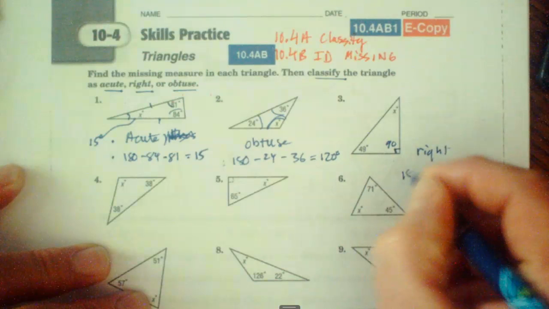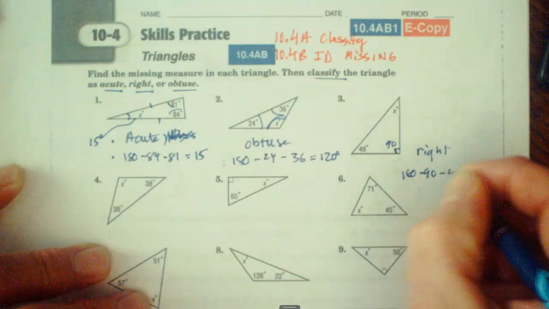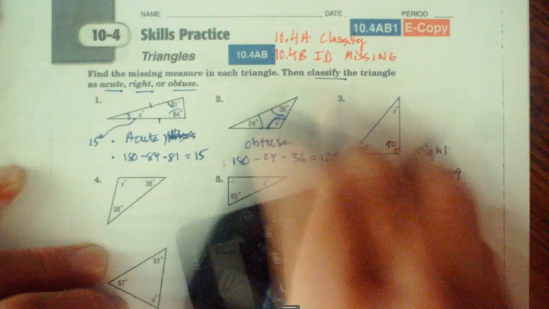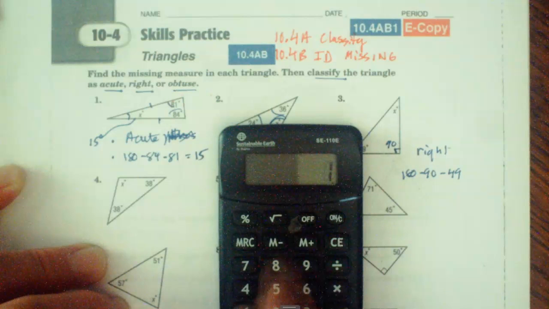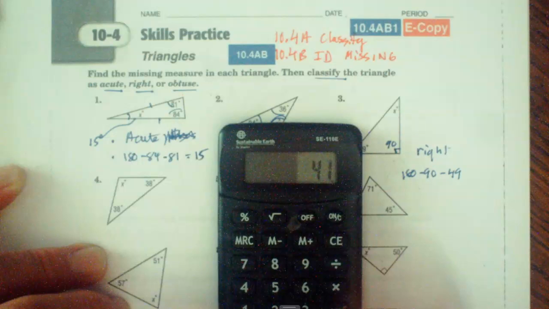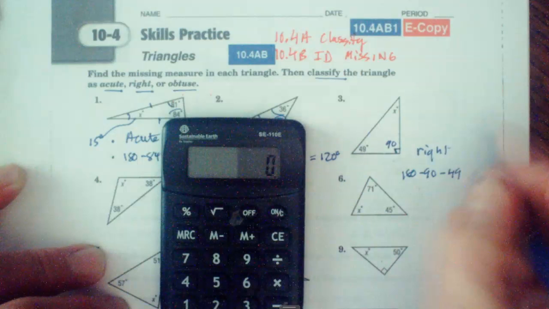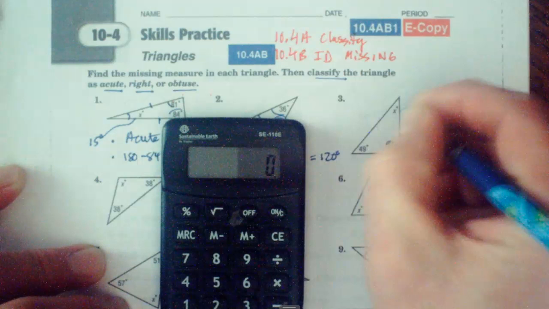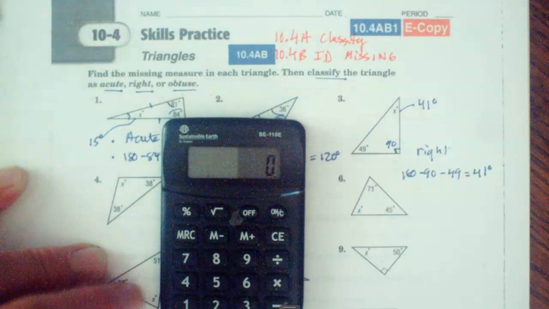Well, it'll be 180 minus that 90 degrees and then minus the 49 degrees. You could probably do that in your head. I could too, but let's be lazy and make sure everybody knows how to use it. So we'll take the 180 and subtract that 90-degree angle, and then also subtract that 49-degree angle, and we should have 41 degrees left. So x is 41 degrees, because 41 plus 49 would equal the other 90 degrees. Okay, good luck on this one.